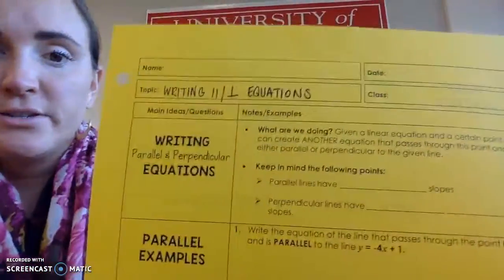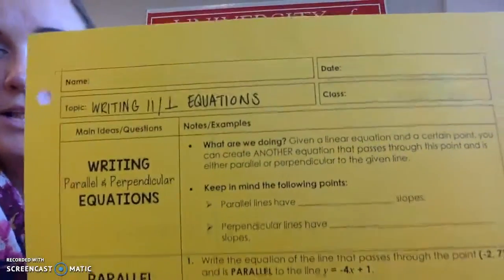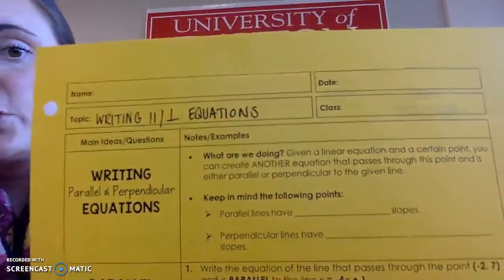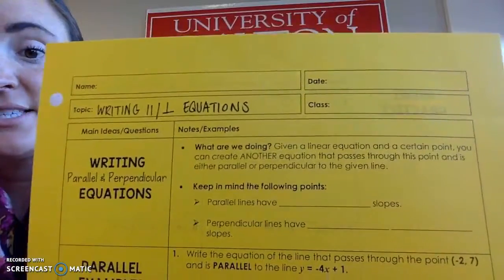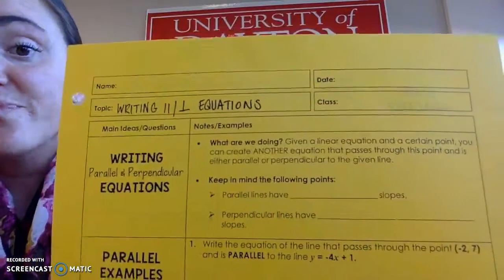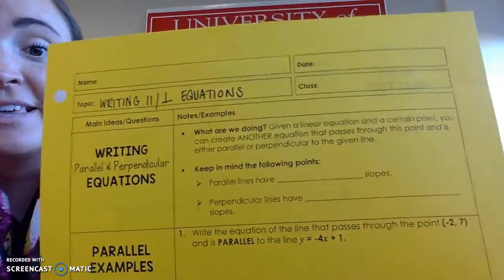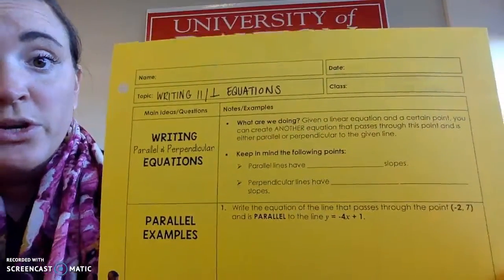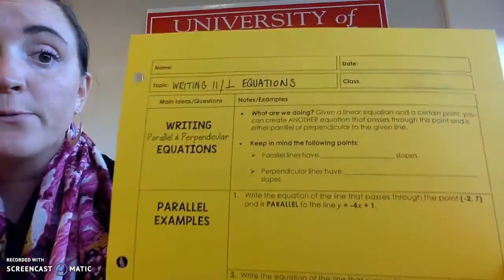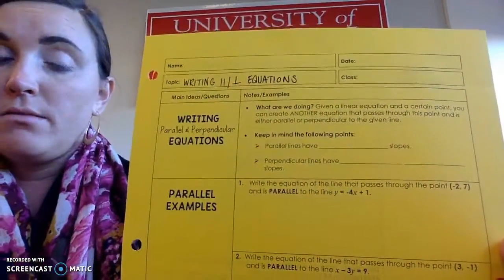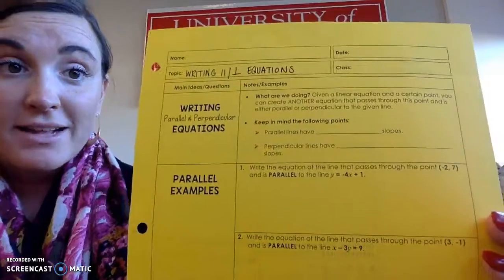So what are we going to do today? Given a linear equation and a certain point, you can create another equation that passes through the point that's given. And it's going to either be parallel or perpendicular to the line that we're given, depending on what they tell us to do. So what we have to recall from Friday, what do the slopes of parallel lines have in common? They are the exact same sign, the same number, everything.